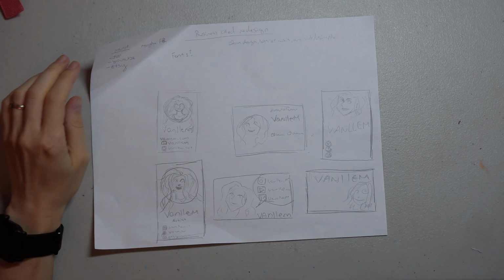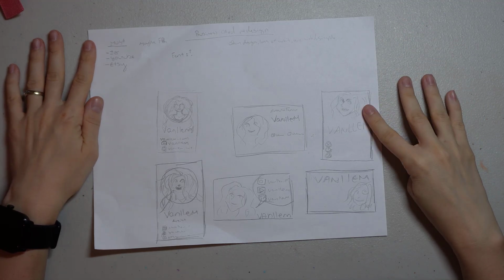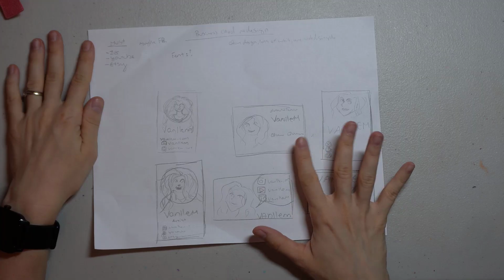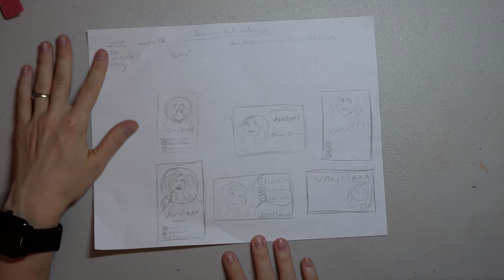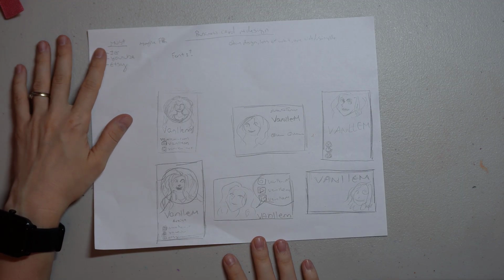So after brainstorming on Pinterest and then on paper, I doodled a few thumbnails of what my card could be like, inspired from my favorite formats I saw on Pinterest. And I wrote what I think must be there, so my YouTube, my Etsy shop, things like that.